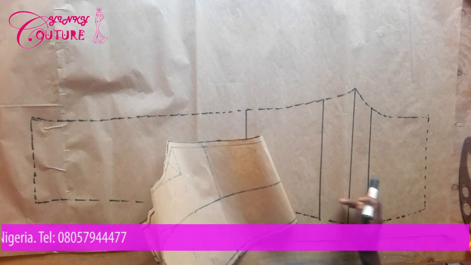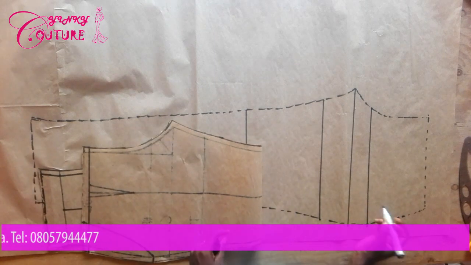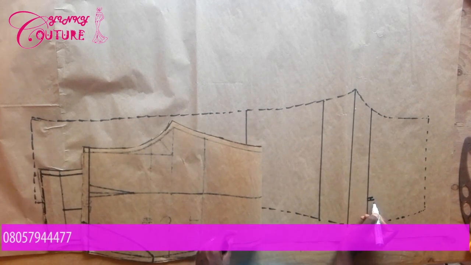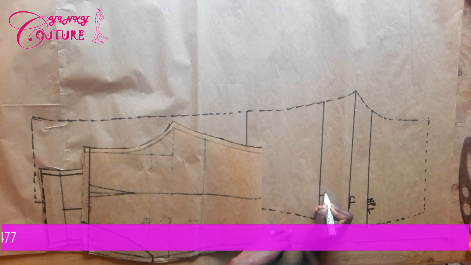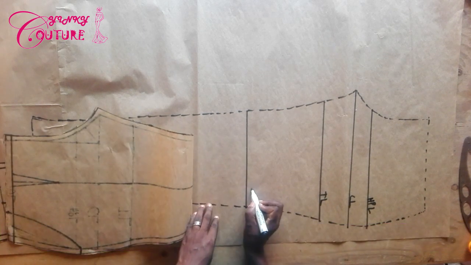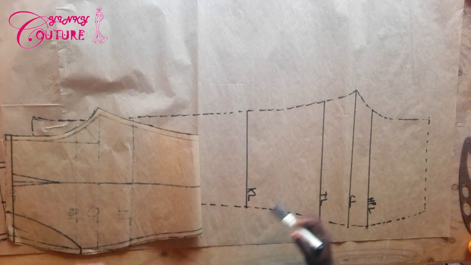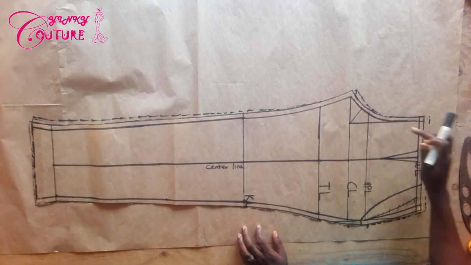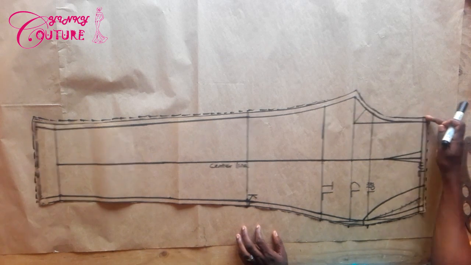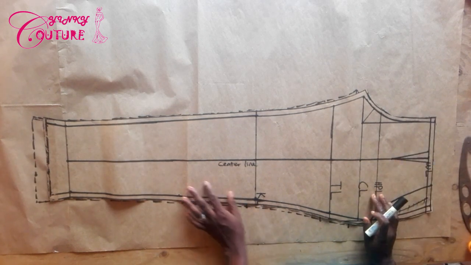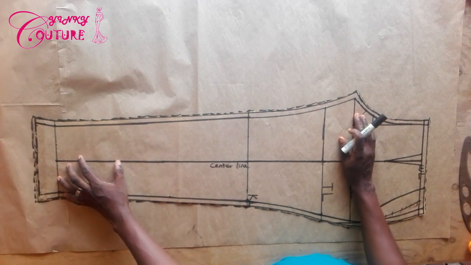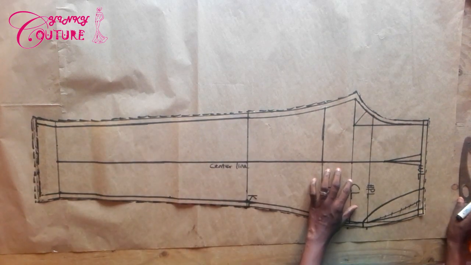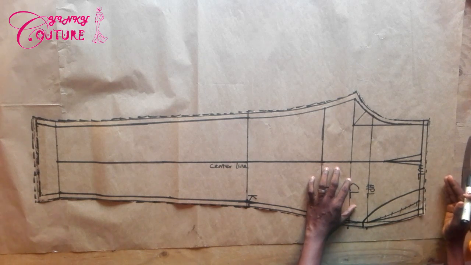I have all the measurements there, which this one will be my hip line, the crotch line, the thigh line, and the knee line, like we did for the front panel. I need to get my new crotch line for the back panel. So for me to get my new crotch line, I'm going to use the slash and spread method, because the waistline for the back will come up a little bit here.